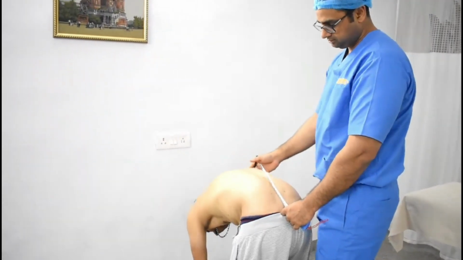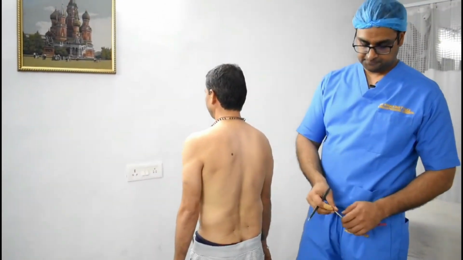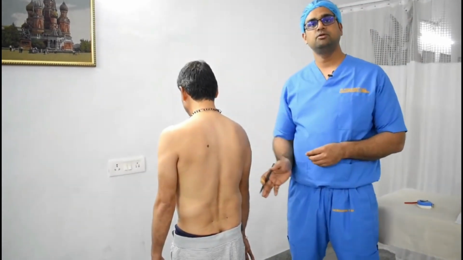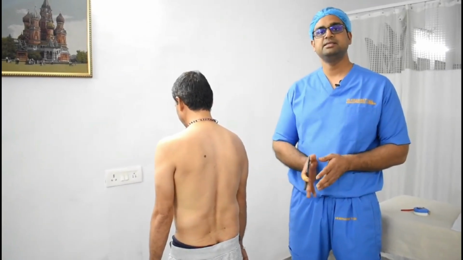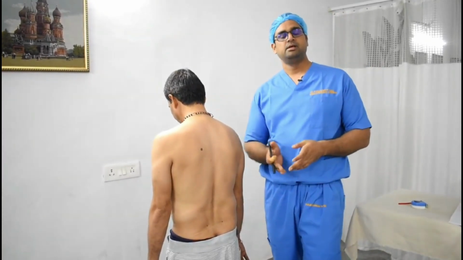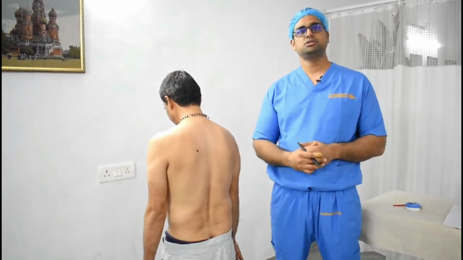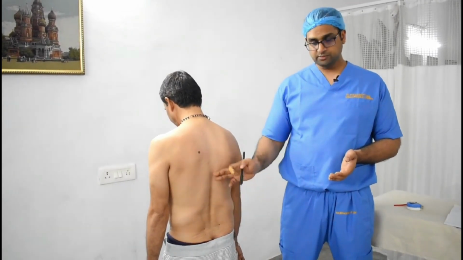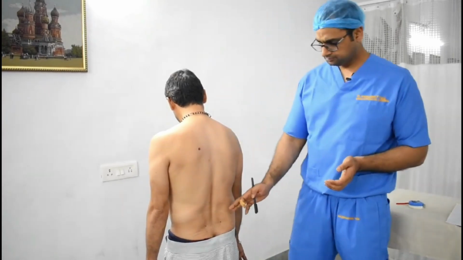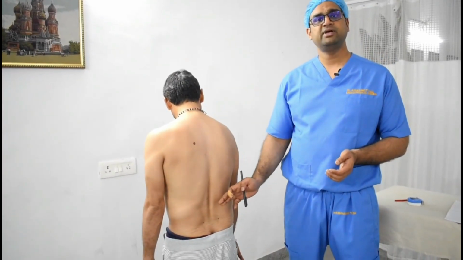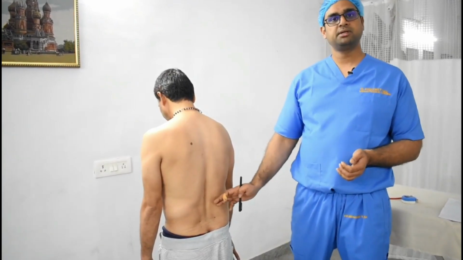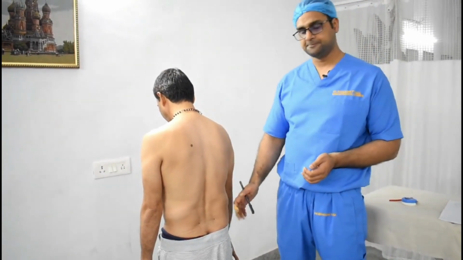An important thing to remember here is that whether you do Schober's test or the modified Schober test, the result is that a minimum 5 centimeter increase in the length should be there. In a normal individual, this is almost close to 6 to 8 centimeters. In case of ankylosing spondylitis, because the flexibility goes down, this distance may very well be less than 5 centimeters. So this is how Schober's and modified Schober tests are done in exam and how they are interpreted.